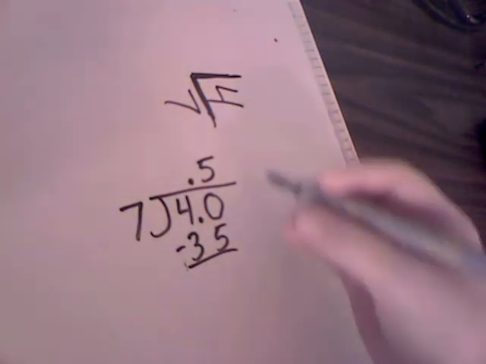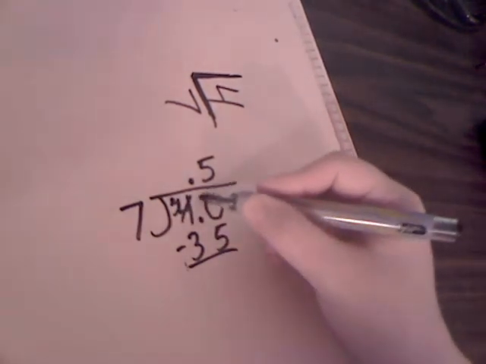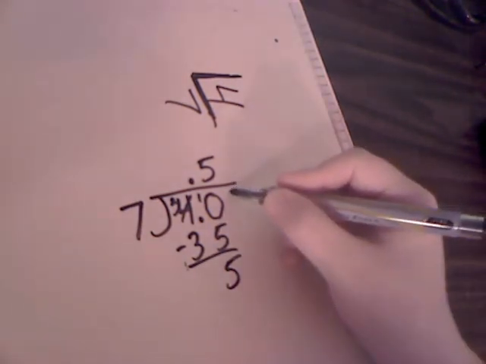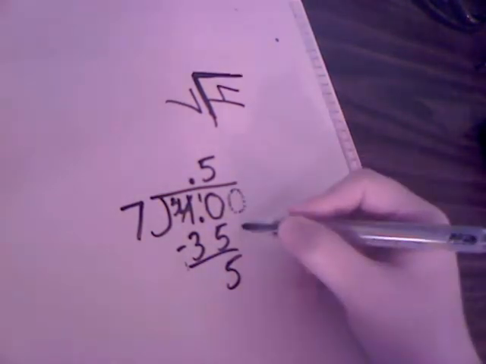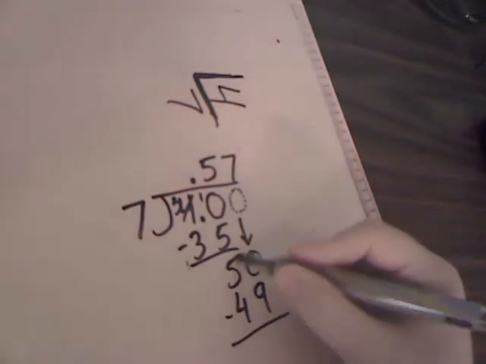So when we do our subtraction, and you can show your work if you need to, we're left with 5. We're going to add another invisible 0 on there, and we're going to pull it down. So now we need to know how many times does 7 go into 50. 7 goes into 50 7 times, because 7 times 7 is 49. Let's do our subtraction. We're left with 1.